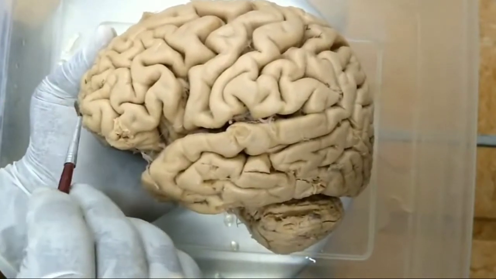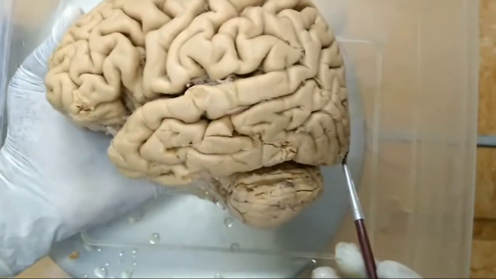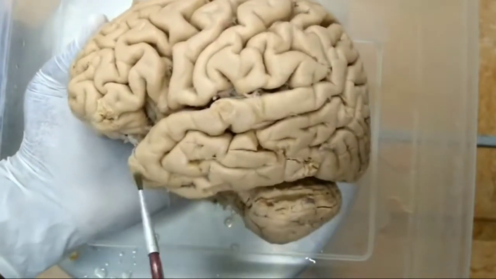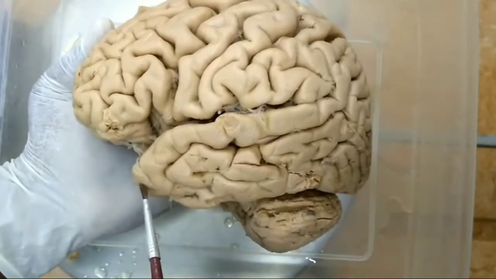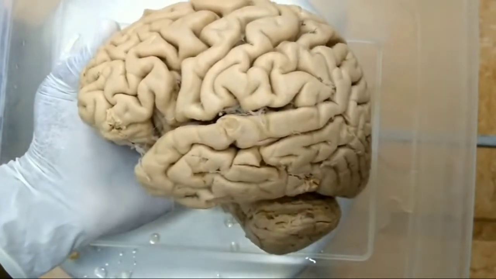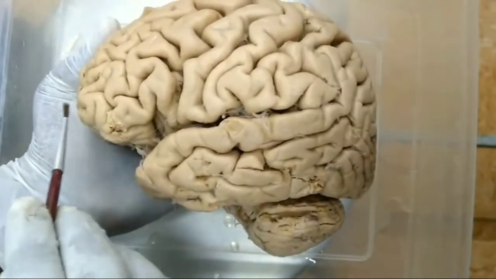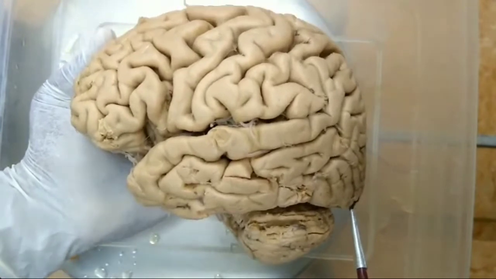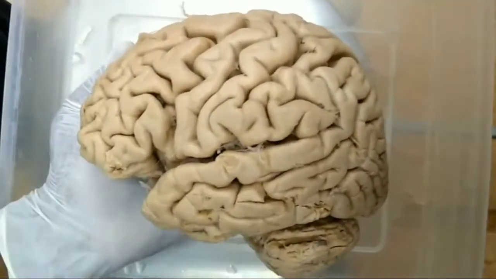Okay, so the cerebrum has three poles. One is the frontal pole, which we are showing. Then posteriorly we have the occipital pole, and anterior and below is the temporal pole. So the temporal pole is below the frontal pole. This is the frontal pole, this is the occipital pole. We can see that posteriorly.